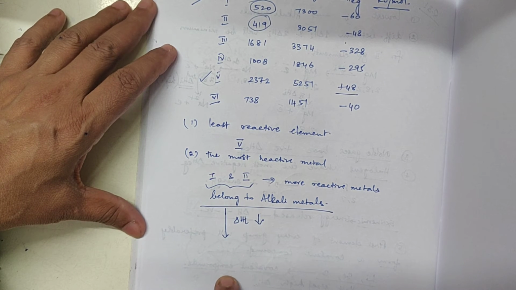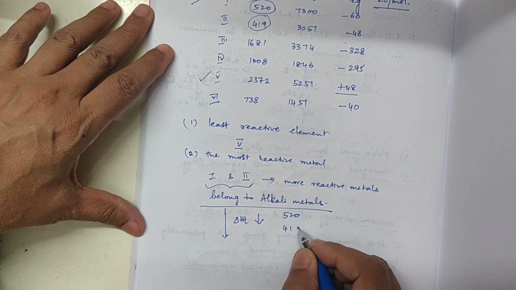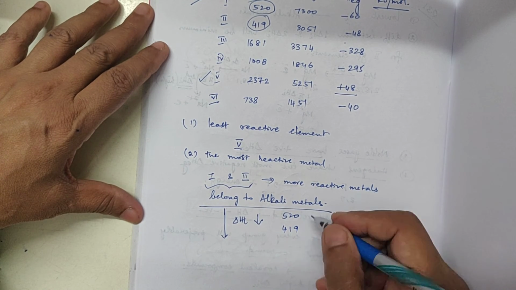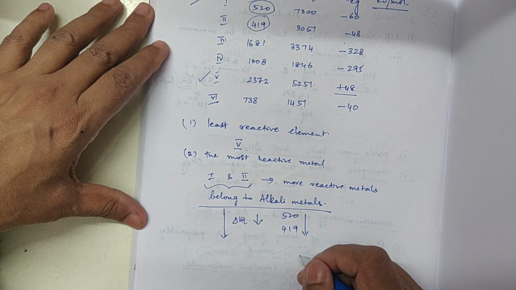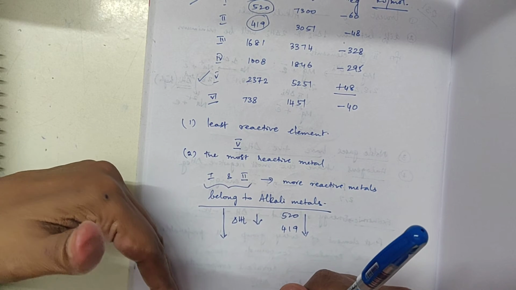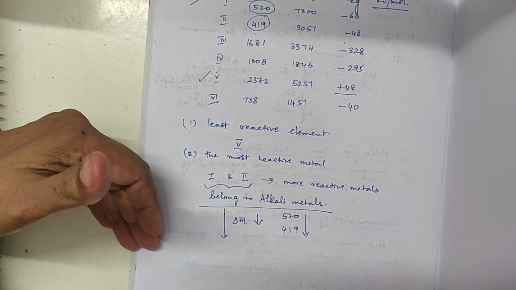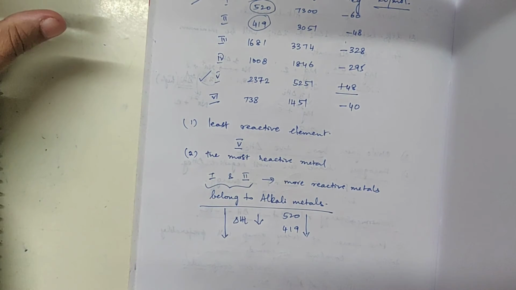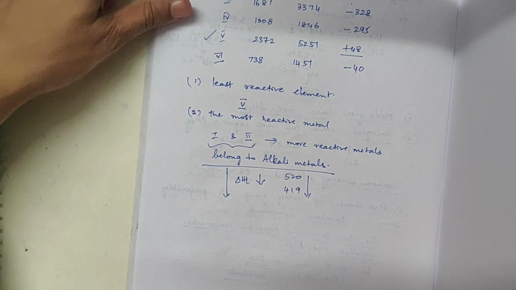When you say decreases down the group, that means 520 will be on top and 419 will be the next. And you also know that down the group metallic character increases. As the size increases, metallic character also increases because the nuclear attraction for the valence electron will decrease because of the distance, and so it will become more and more metallic.